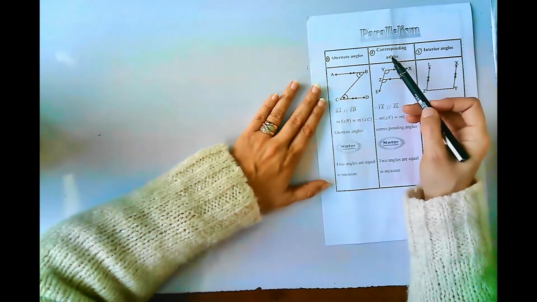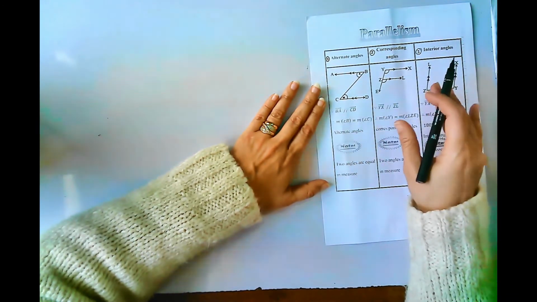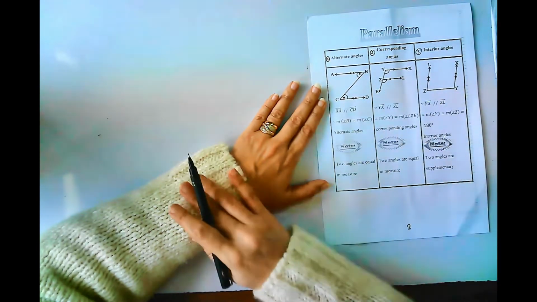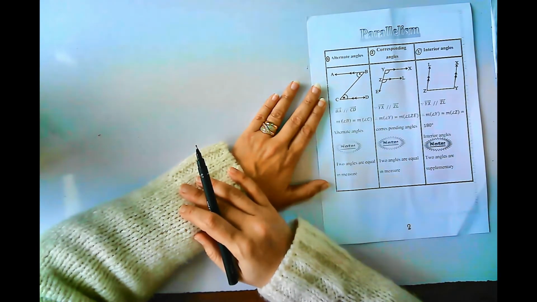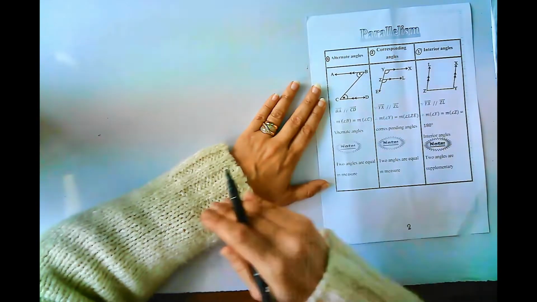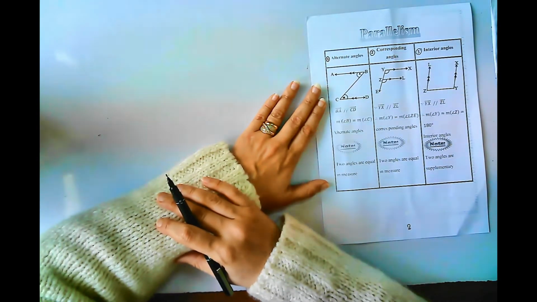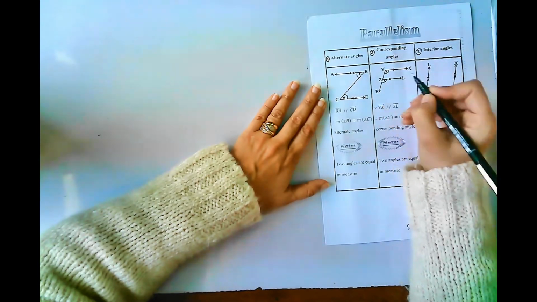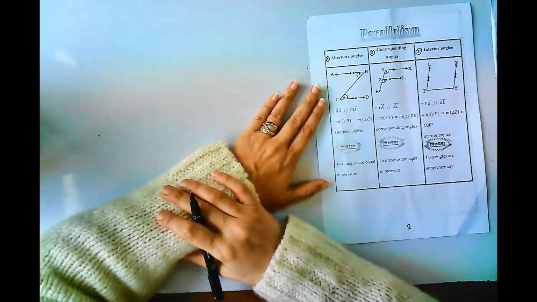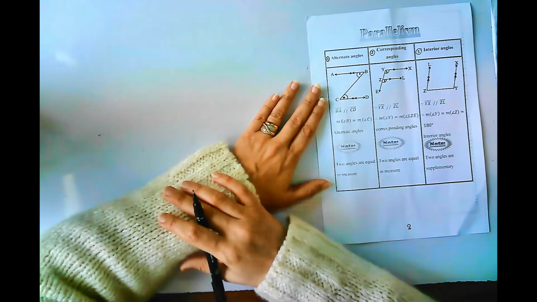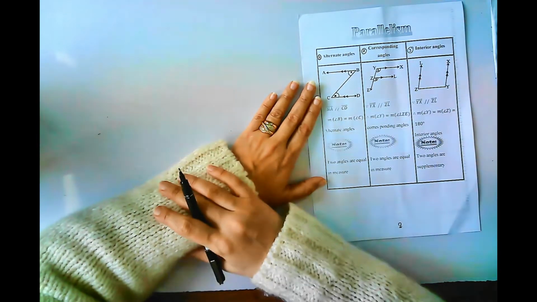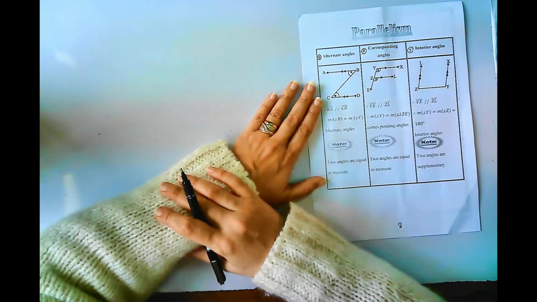Number two, corresponding angles, letter F. If we have YX parallel to ZL and YE a transversal, then the measure of angle Y equals the measure of angle Z, corresponding angles. Number three, interior supplementary angles.